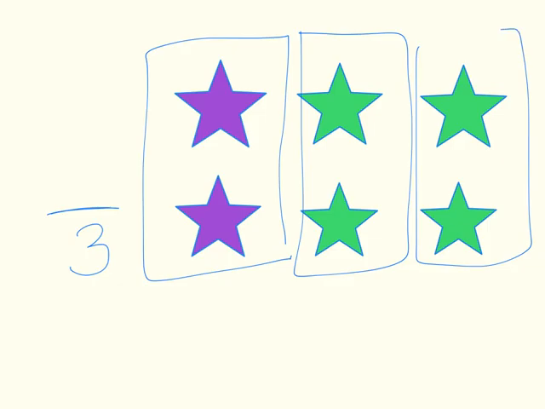So let's do another example. This one's a little bit different. Sometimes on a worksheet, you might see a denominator just given to you. What this means is we're trying to find how many thirds there are of just the purple stars. That doesn't mean just circling 3 different stars. We're going to look at this whole group and divide it into 3 groups. 1 group of stars, 2 groups of stars, 3 groups of stars.